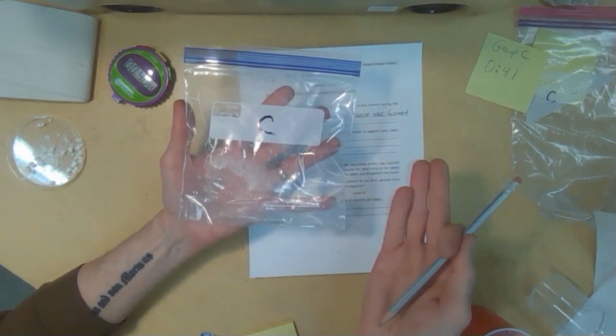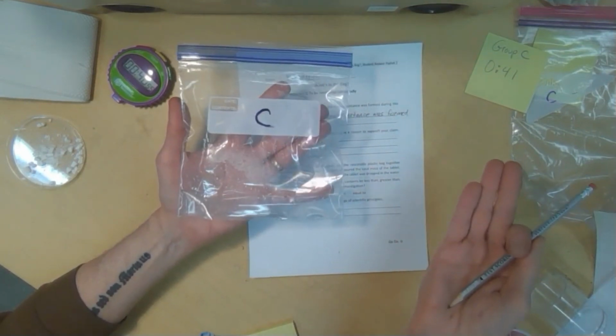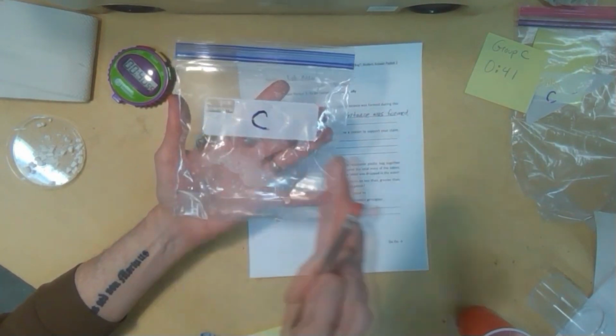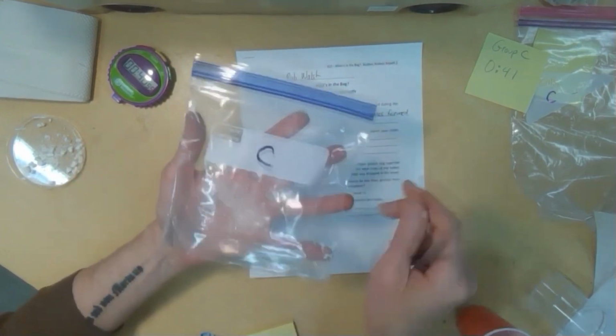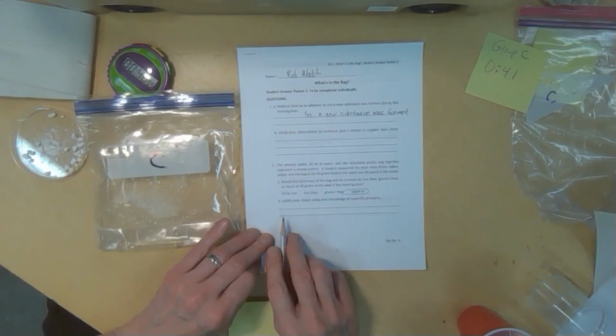If we weigh the water ahead of time and we weigh the Alka-Seltzer, we put them in here, we seal it up so none of the gas can escape, is it going to be able to get away? No, the gas can't get away. So is any mass going anywhere? No, it's not. The mass will be the same. So equal to.